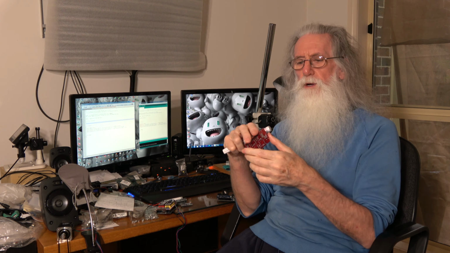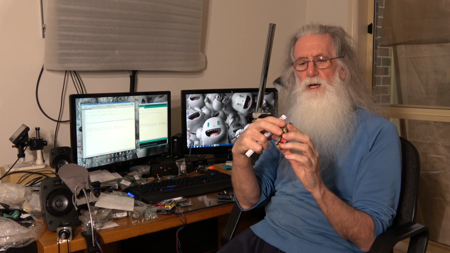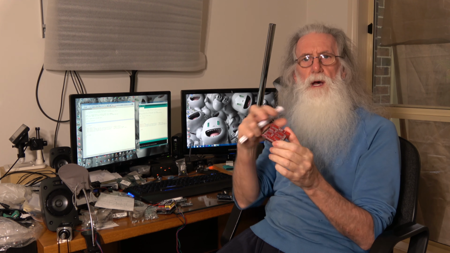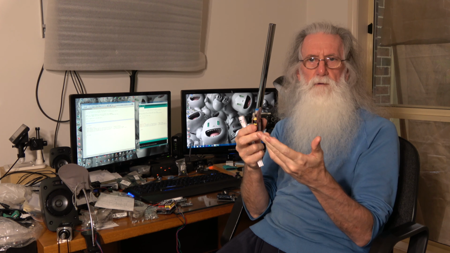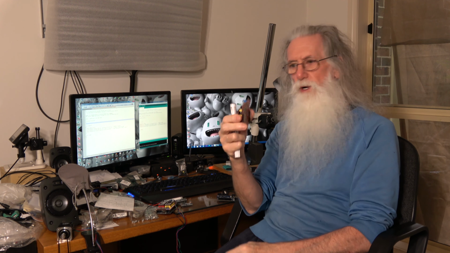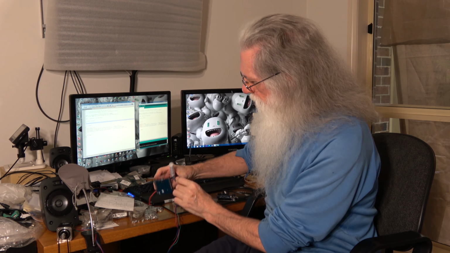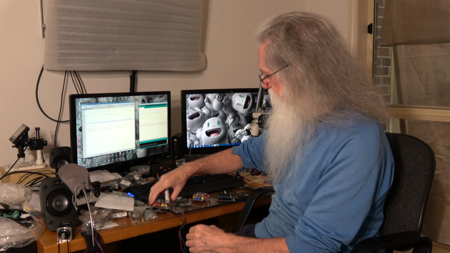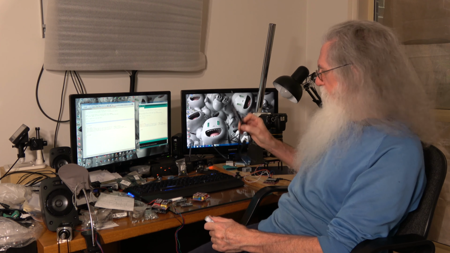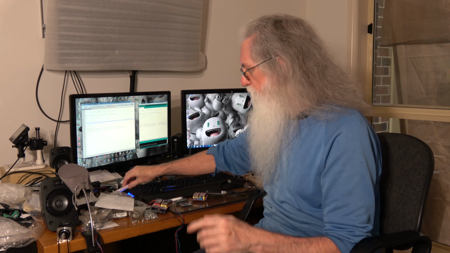The reason why on the board is because you can't see your Arduino, or you might not be able to see the actual number of the Arduino. So that's why you put it on there. On this one, that's the number 3. This one is the number 2. And I've got the number 1 somewhere else.